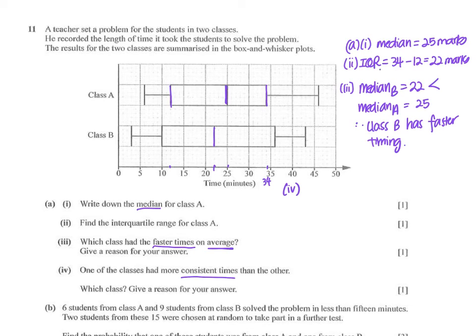I found my interquartile range for class A already. Let's find the interquartile range for class B. The interquartile range for class B is 36 minus 10, which gives me 26. This range is greater than the interquartile range of class A. Okay, let me write my statement properly.